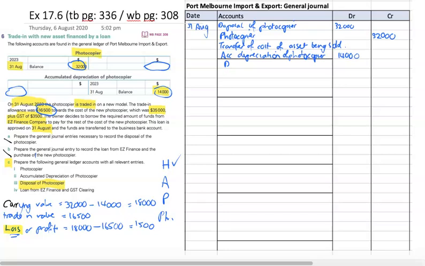What's the other side of this transaction? Our temporary account scorecard disposal of photocopier, also $14,000. And our narration here is also going to be a transfer of accumulated depreciation of asset sold.